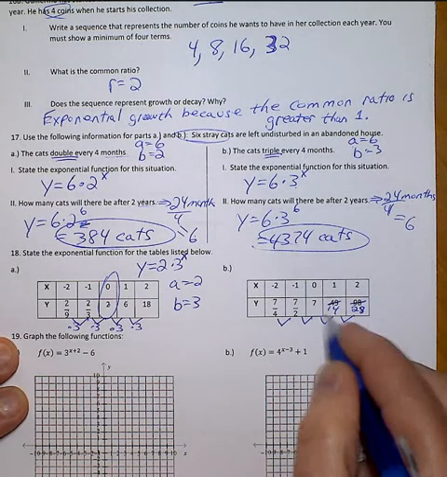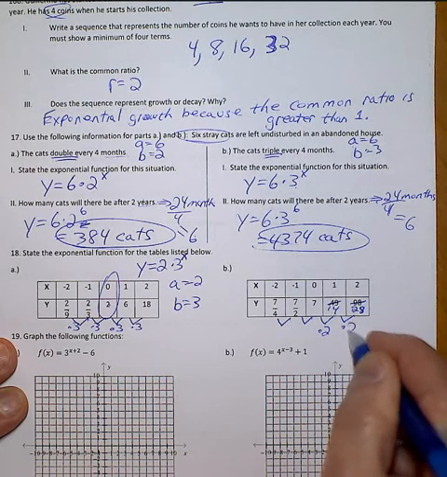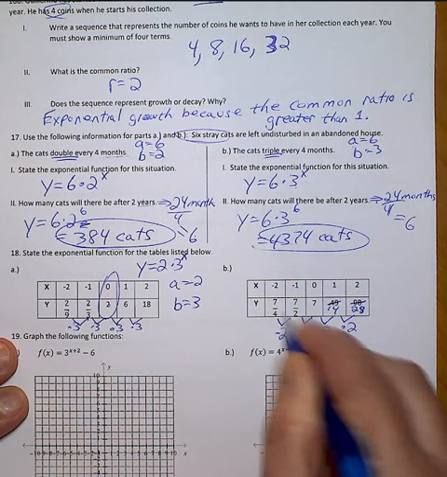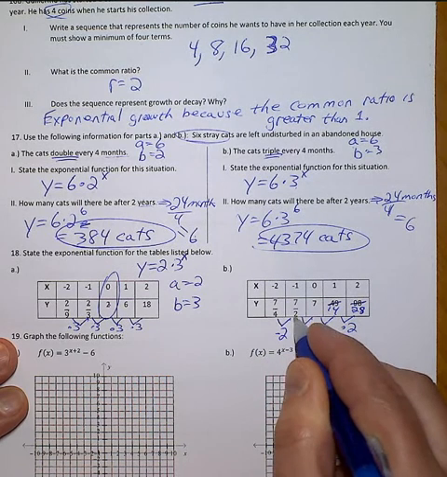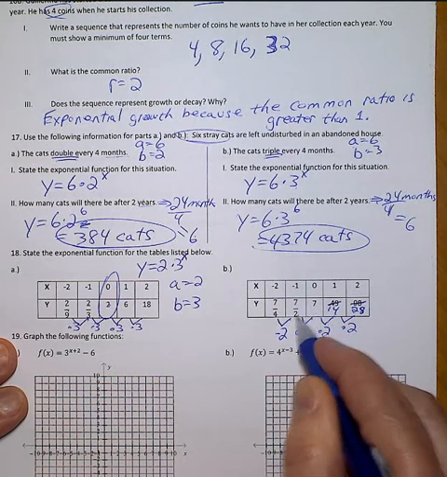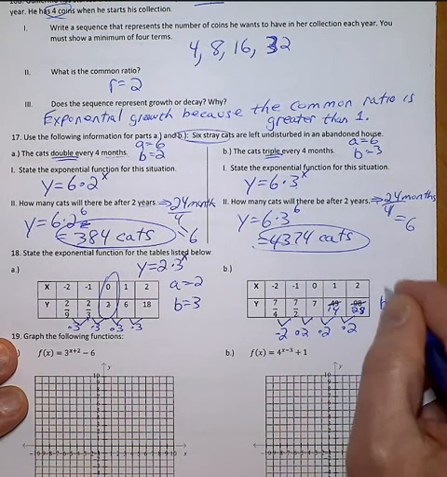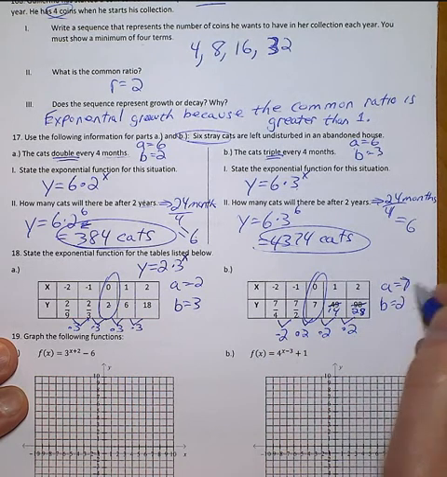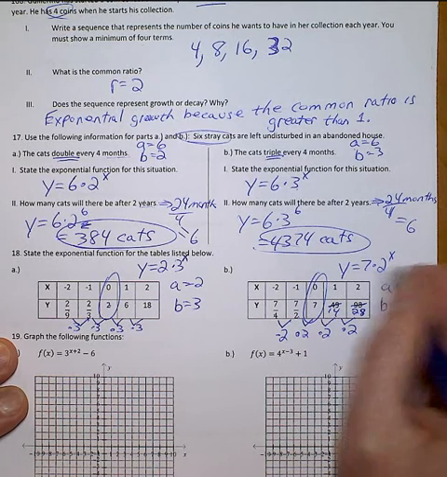So how do I get from 7 to 14? Multiply by 2. 14 to 28, multiply by 2. Does it work back here? Well, 7/4 times 2 is 14 over 4, which is 7/2. 7/2 times 2, the 2's are going to cancel, going to give me 7. So my B value is 2. My A value, right there in the middle, that's 7. My function, y equals 7 times 2 to the x power.